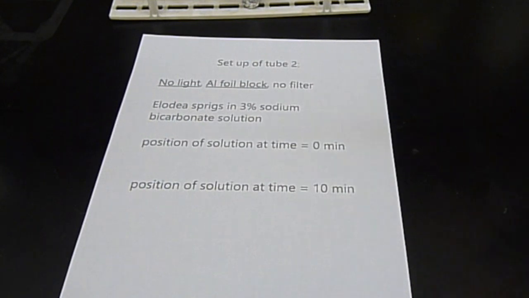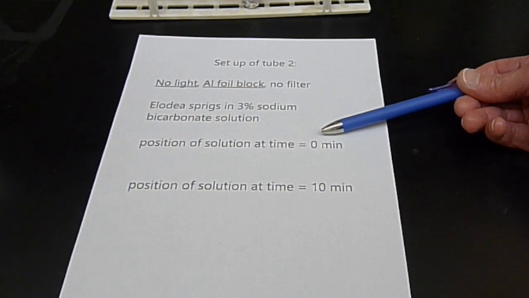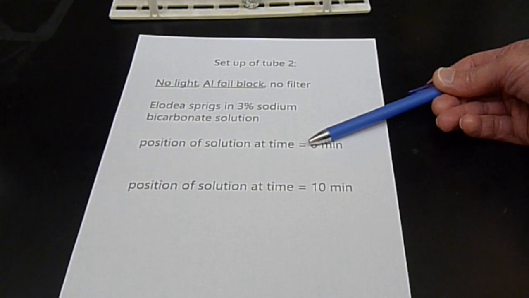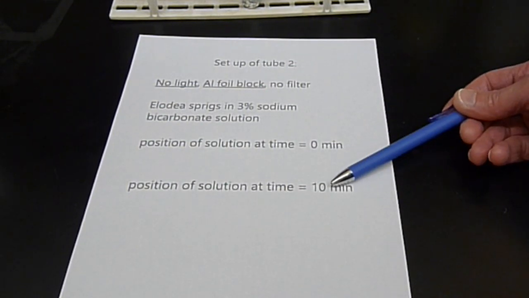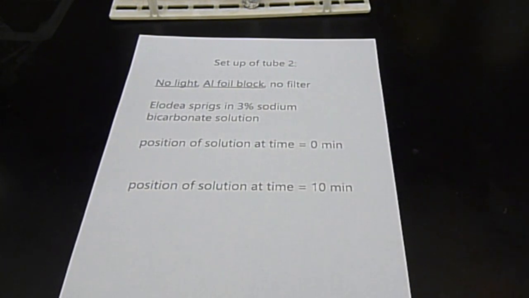I'm doing the same procedure as the other one, just because it's going to be easier to do the arithmetic. And I kind of doubt there's going to be much variability. In any case, I'm going to record the position of that liquid in the tube, what I'm going to call time 0, and record the position again at 10 minutes, take the difference, and that's going to be the oxygen consumed.